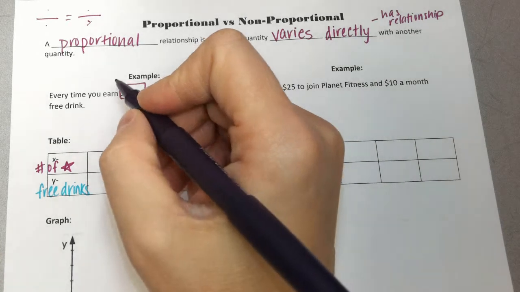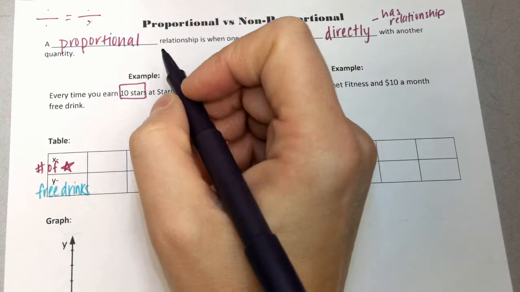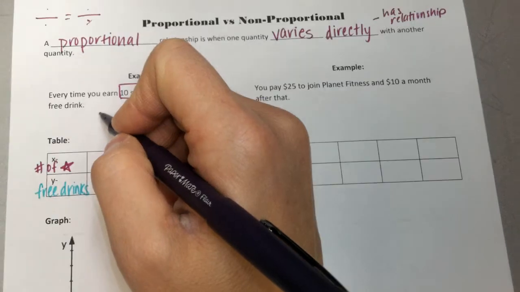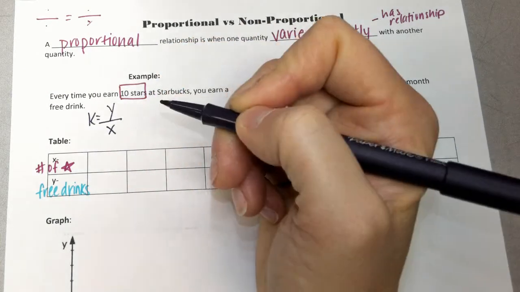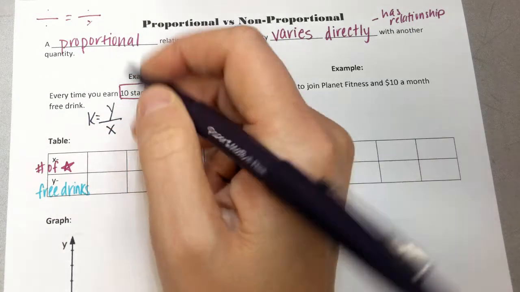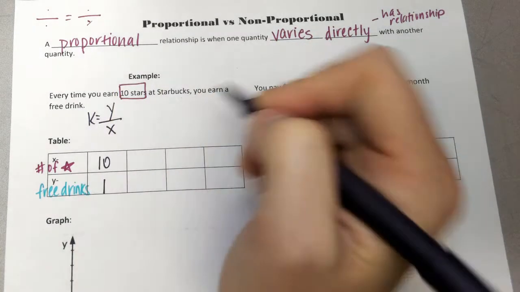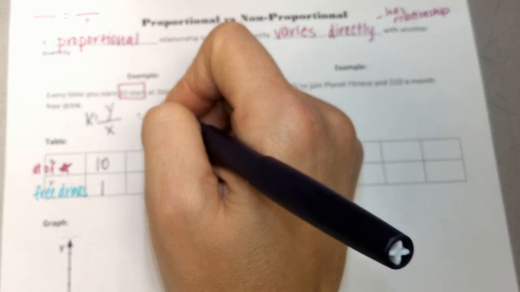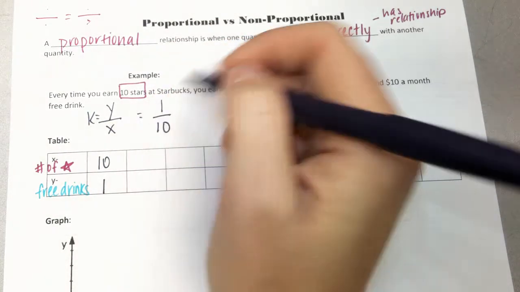Let's try to figure out what our constant of proportionality is here. Every time we earn 10 stars, we get 1 free drink. So remember, it is the y over x. Your constant is y over x. We're always going to put the bottom over the top. So we get 1 free drink for every 10 stars, right? That's what it told us. So our proportion is going to be 1 over 10, because you put your y on the top and your x on the bottom. So 1 over 10.